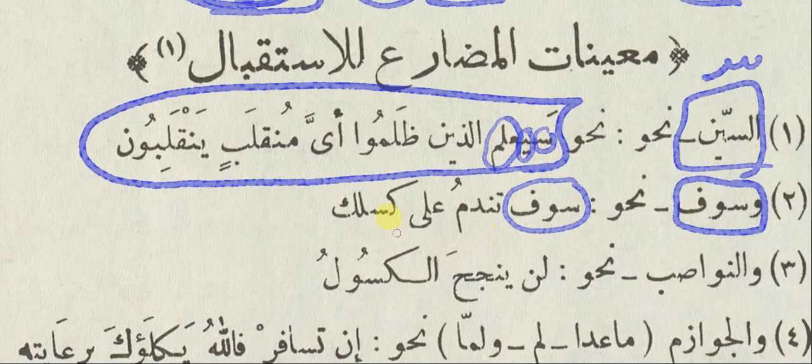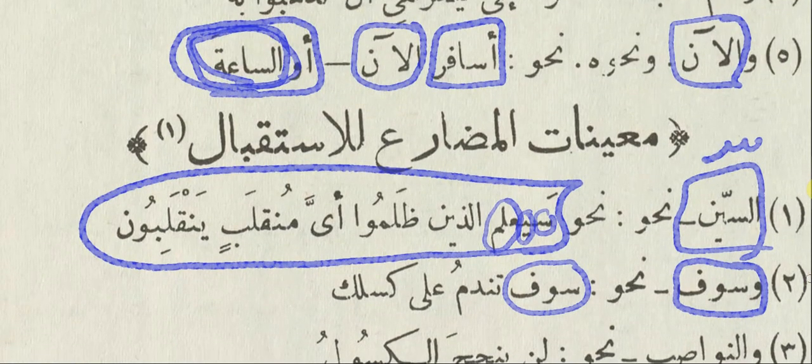سوف تندم على كسلك. This is just a regular statement. You will regret your laziness. كسل is laziness. Your laziness. So this is an example of سوف. Now we will just do some reading. Finish another page from the book we are reading.